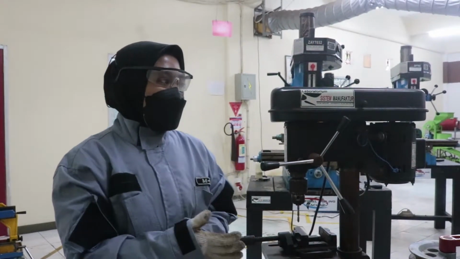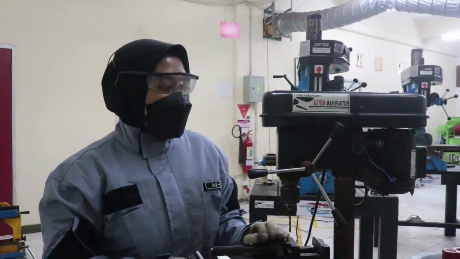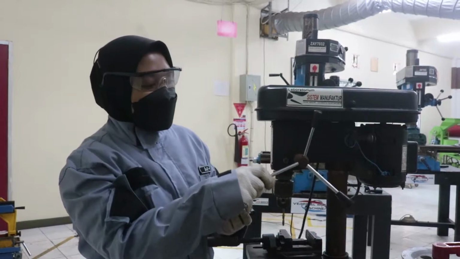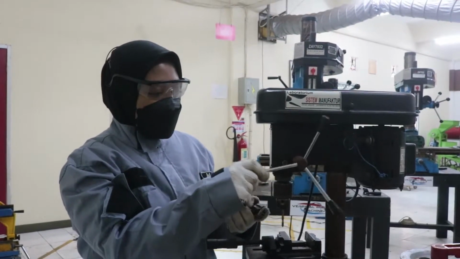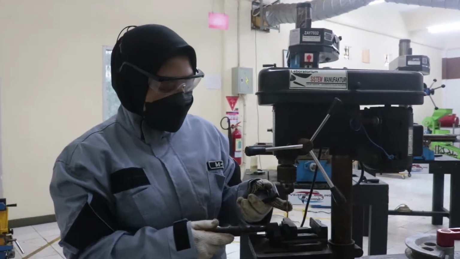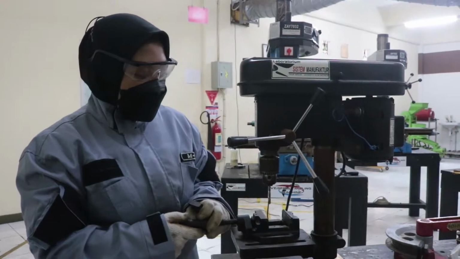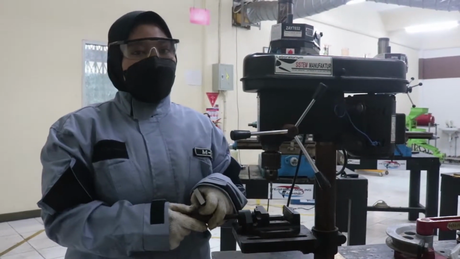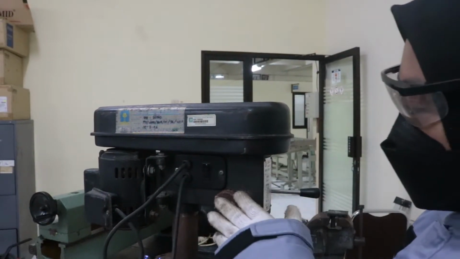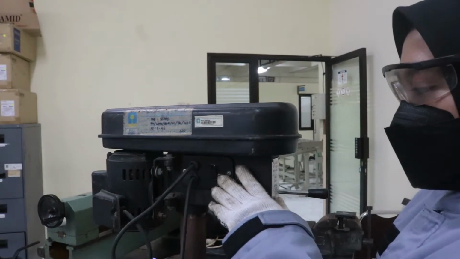There are components that must be known to be able to operate a drilling machine. The first component is the feed handle. The feed handle functions to raise and lower the drill bit towards the workpiece. The second component is the drill bit. The drill bit functions to make holes in the workpiece. The third component is the vise. The vise is used to clamp the workpiece. And then the fourth component is the on-off switch. The on-off switch functions to turn on and turn off the drilling machine.